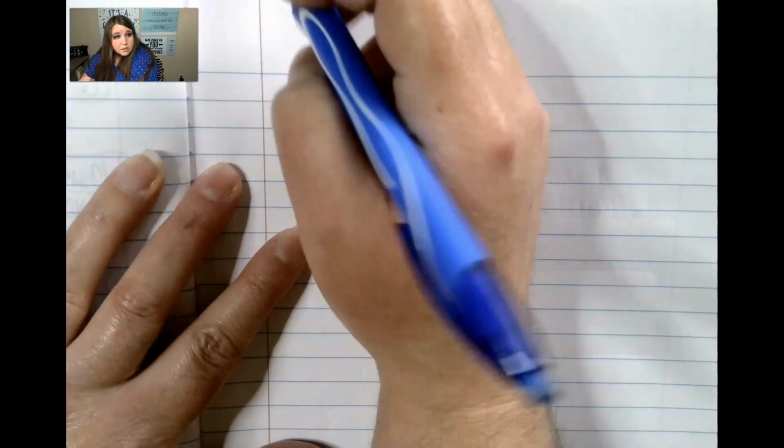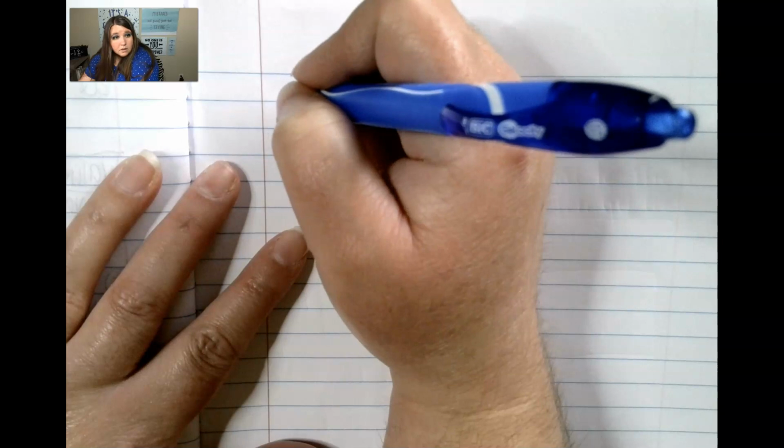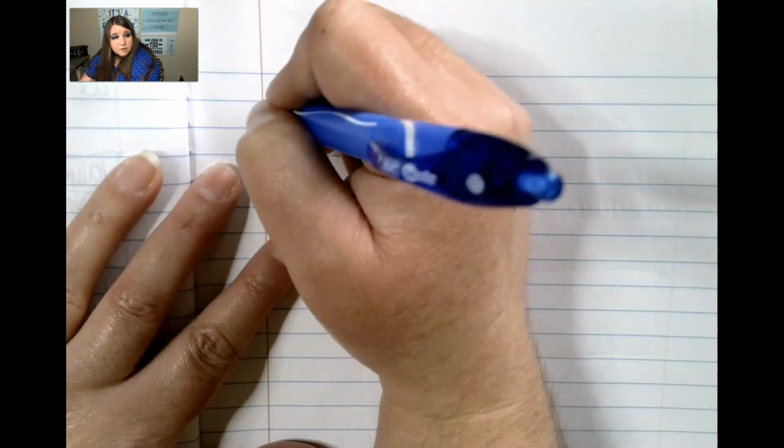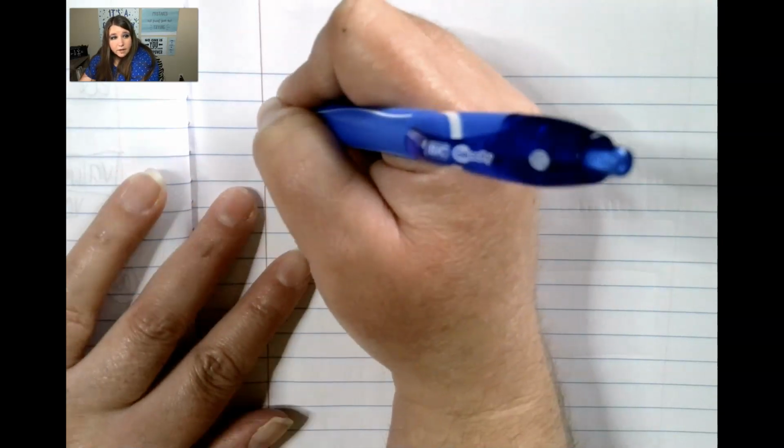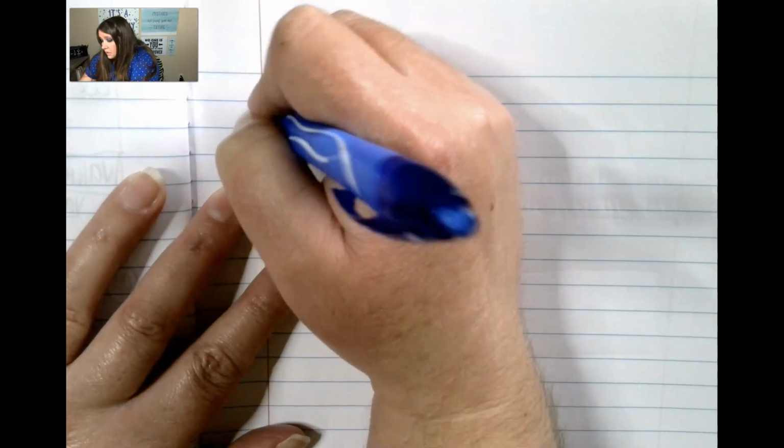So let's go ahead and write that definition out. So when the value of the ratio of their areas is equal to the square value of the corresponding sides.